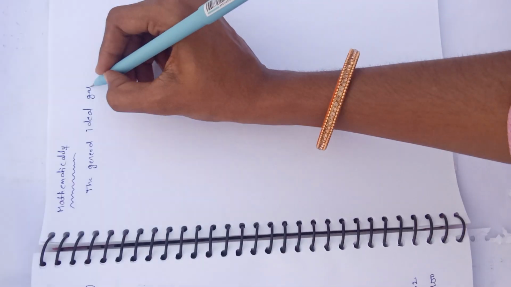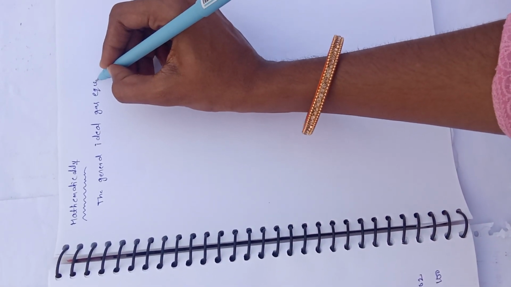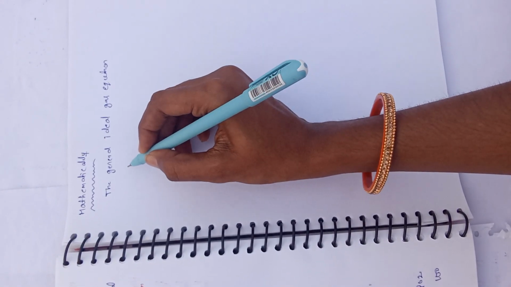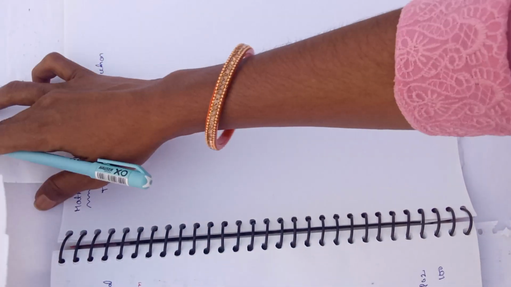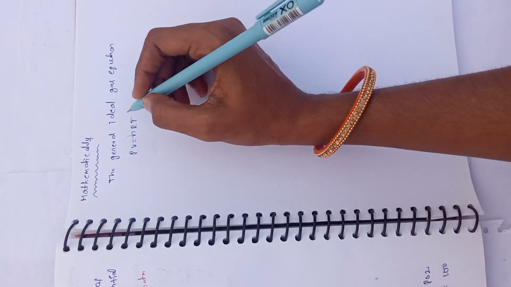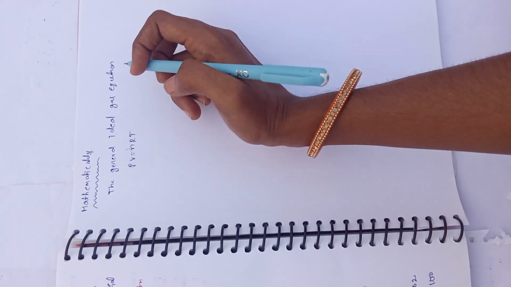I already told this in previous classes also, so you can check that. The general ideal gas equation is PV is equal to nRT.